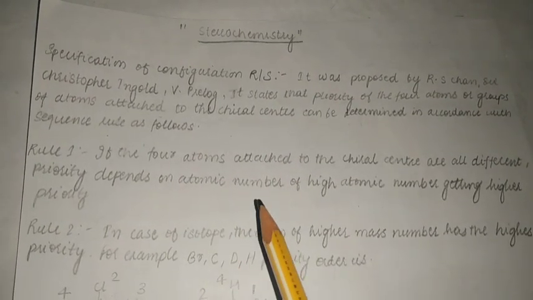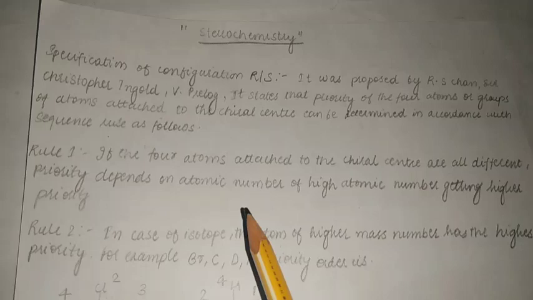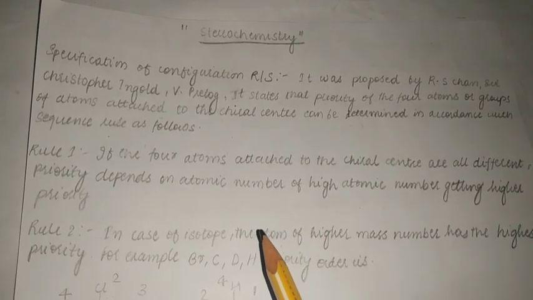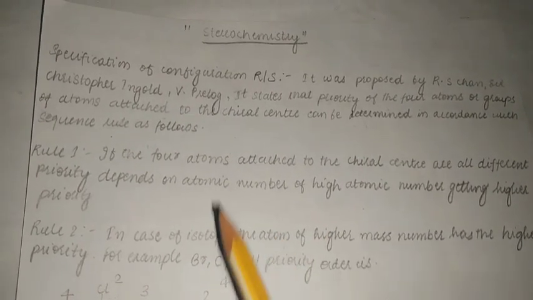Hi students, today we will learn about R and S configuration. The R and S configuration is also known as absolute configuration. It is used to tell how the enantiomers are arranged in space. So let's start.